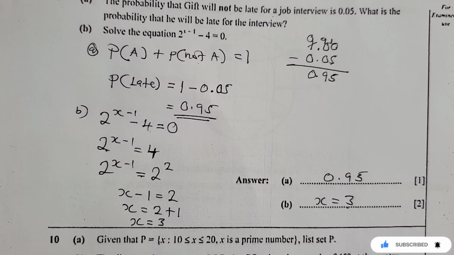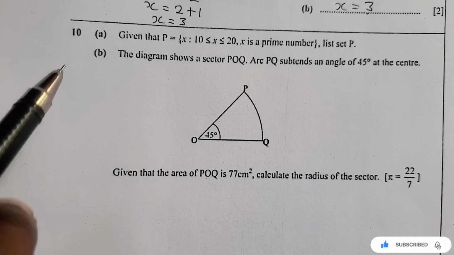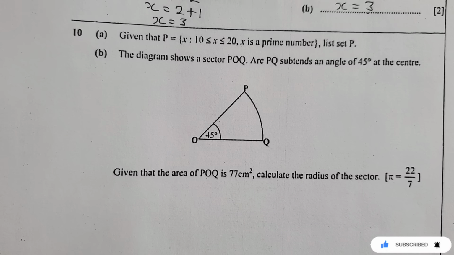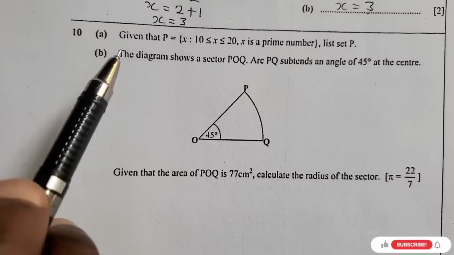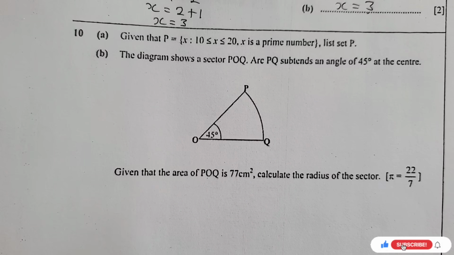Great. Let's go to question 10. All right, so we have question 10 here, and 10A is under sets, 10B under mensuration. Now, we are told that given that P, how many marks is this? Oh, just 1 mark.